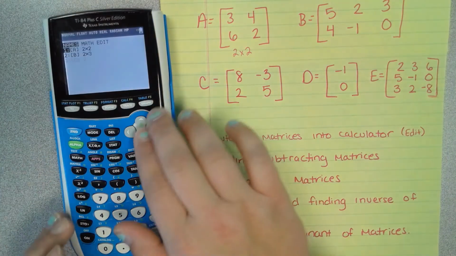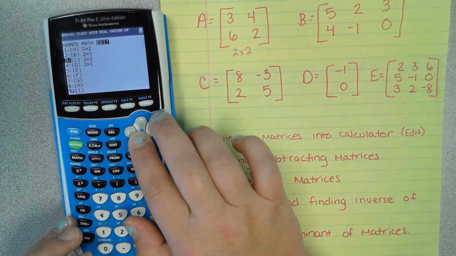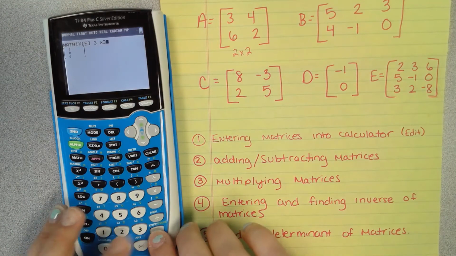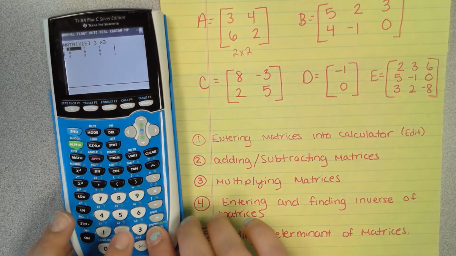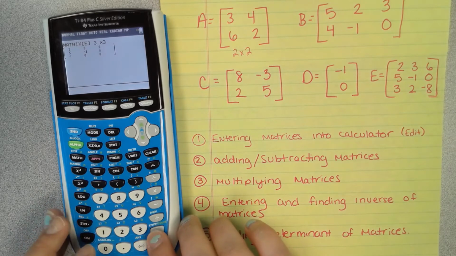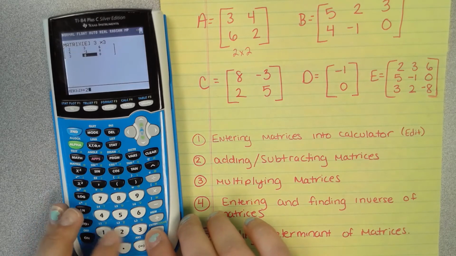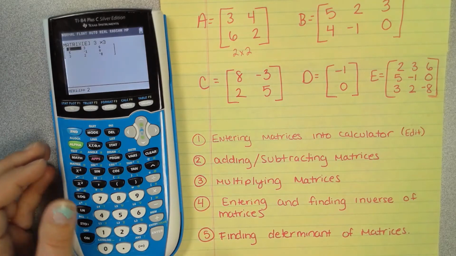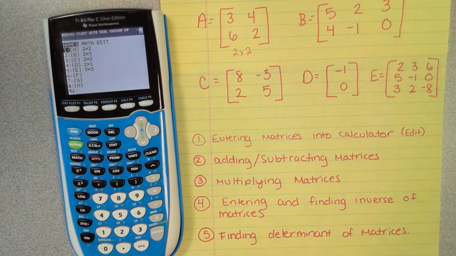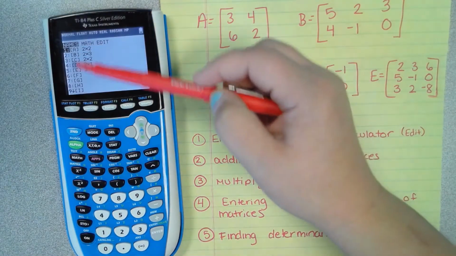Second matrix, and I'm going to enter my last one. So down to edit and E. This is a 3 by 3: 2, 3, 6, 5, negative 1, 0, 3, 2, negative 8. All right, and I'm going to go back into my matrix menu now. So now I can see that I have all 5 of my matrices entered.